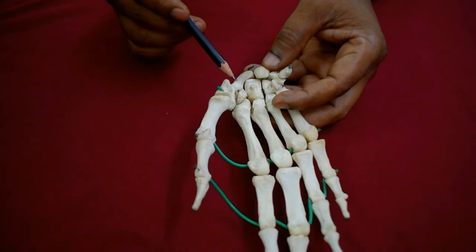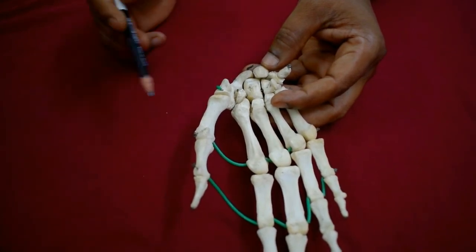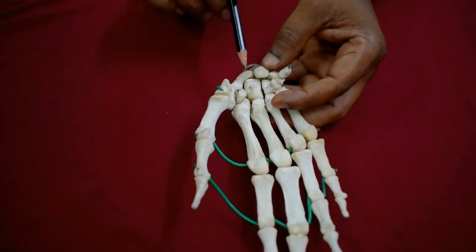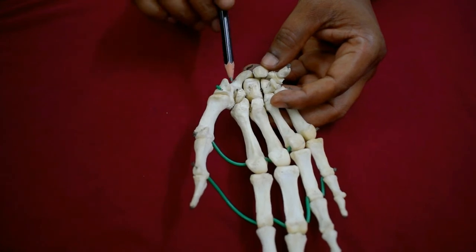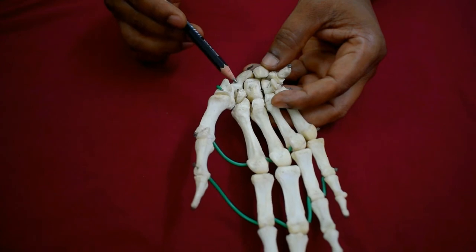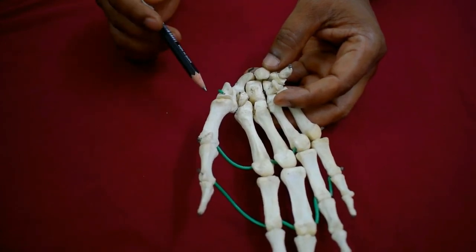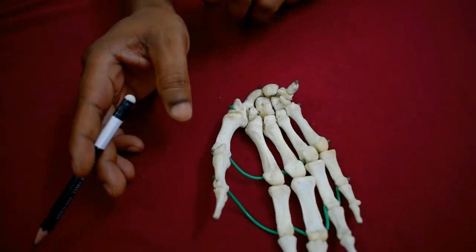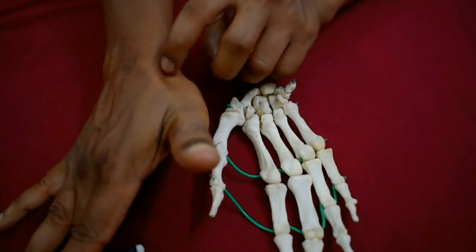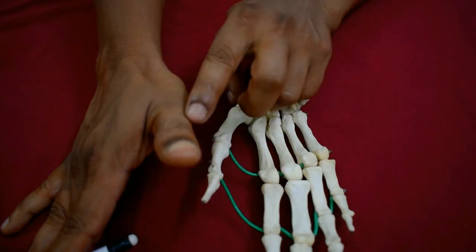If there is a fracture in the center, there is no avascular necrosis, because each half will have a separate artery to supply. Sometimes both arteries will be entering from one side only and they will be supplying. At that time, if there is a fracture, the distal part of this bone will not get blood supply, and it undergoes avascular necrosis. If there is a fracture here, the patient will feel pain in the anatomical snuff box. This is the anatomical snuff box. Here, the patient will feel pain and there will be pain along the thumb also.